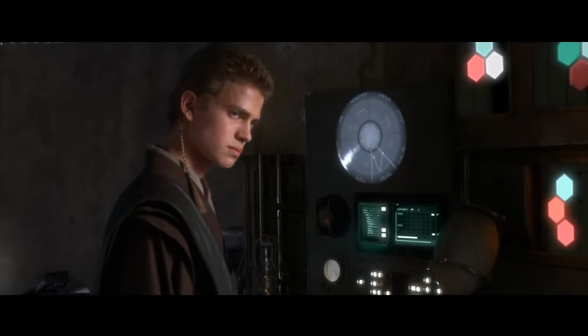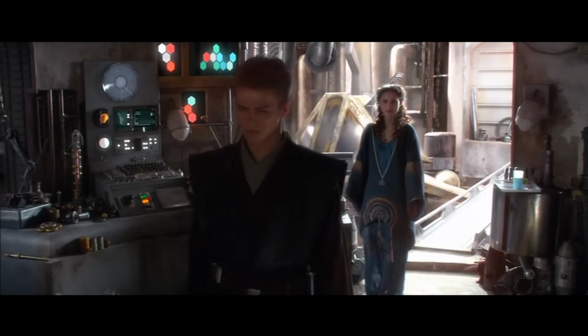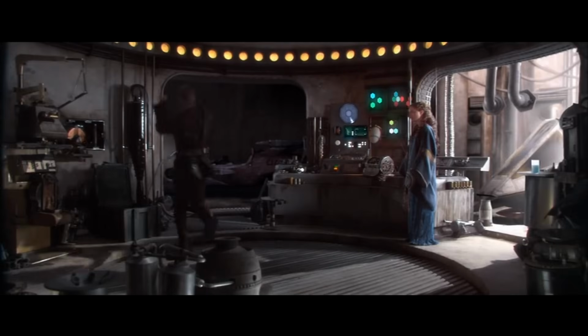But if you can fix both of these things, your script will improve drastically. If I was writing the scene myself, I'd have Anakin moping around in silence, and Padme would nag at him and ask what's wrong, and he would refuse to talk about it. Then in frustration, he might snap and lash out about something completely unrelated, like her hair or something, I don't know.